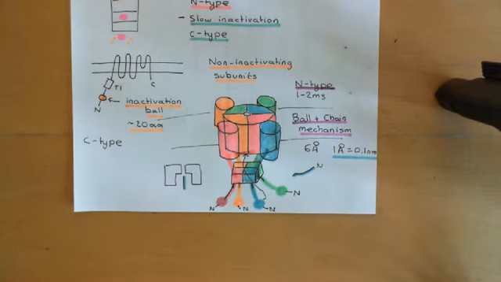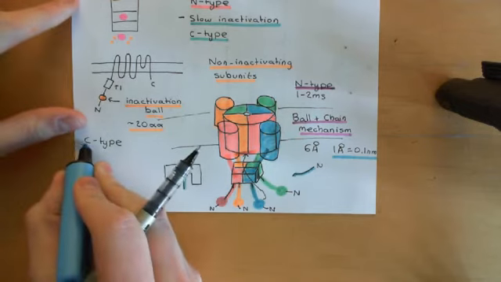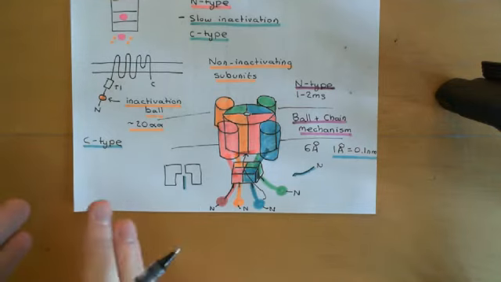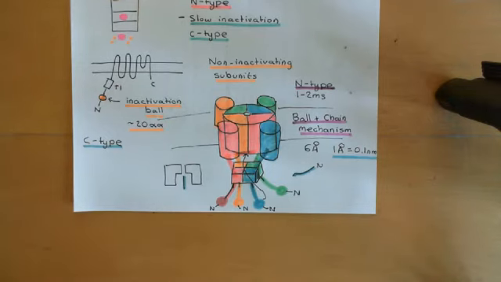Right, so basically, how do we know C-type inactivation occurs? Because it occurs much slower than N-type inactivation. Okay, and N-type inactivation is the main, really important one that inactivates the channel first, and then surely it wouldn't matter that C-type inactivation is actually occurring, because once it's closed, it's closed.